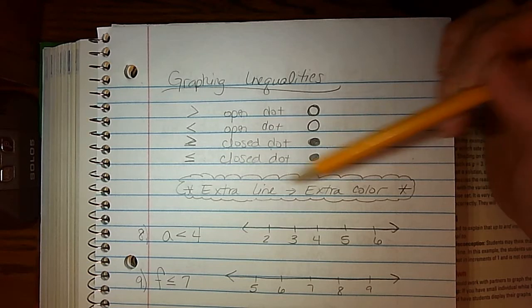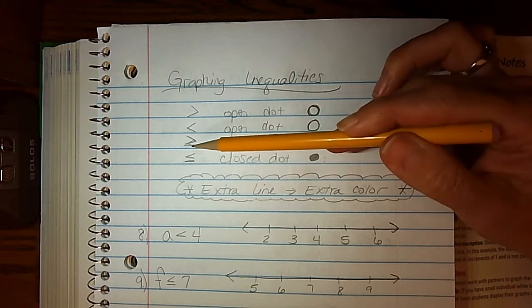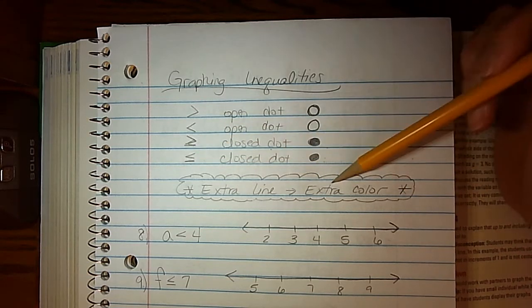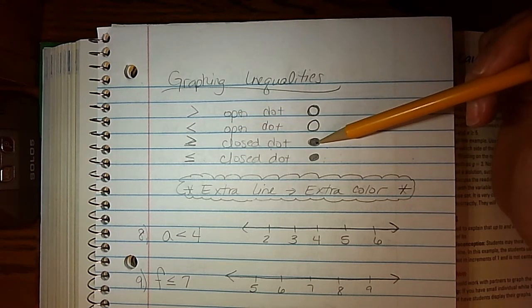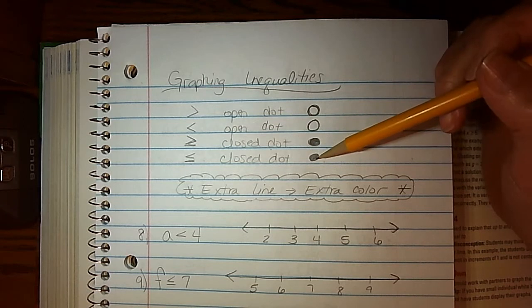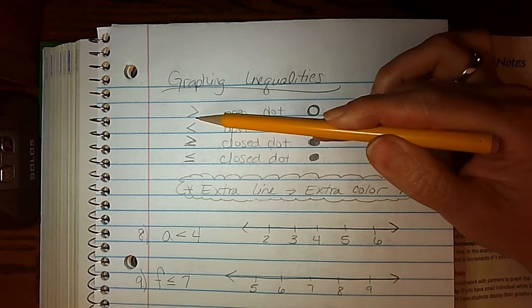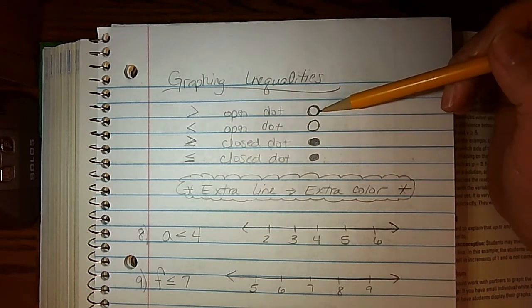I always think of it this way. If you see that extra line underneath it, you're going to have some extra color. So extra line, extra color. No extra line, no extra color.